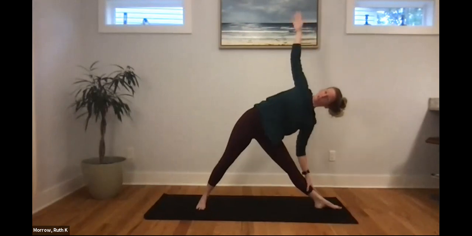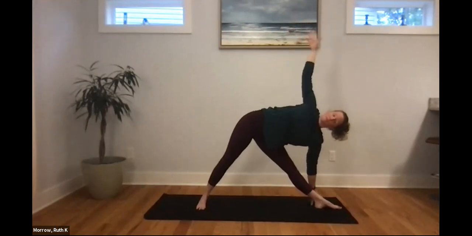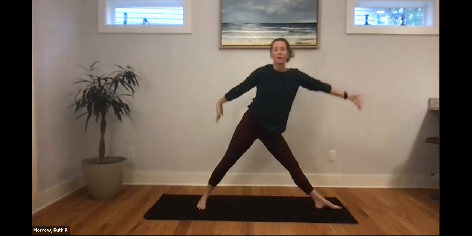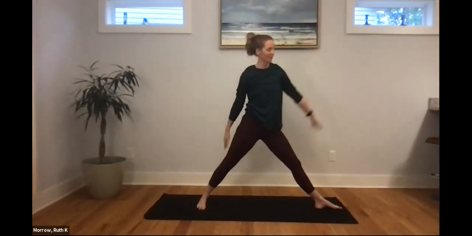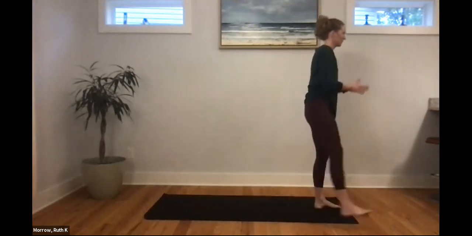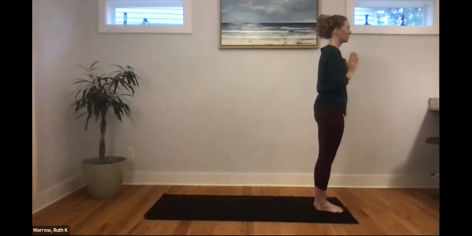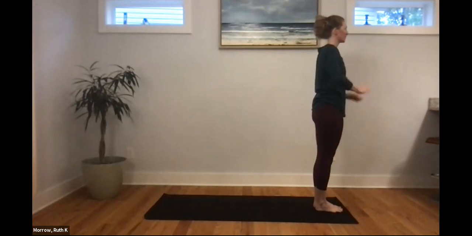Left hand on your ankle, shin, maybe the floor. Think length through your waist, through your sides. Maybe gaze is up. And then rise back up, reverse triangle. Lift, and then step to the top of the mat in mountain pose. So hands can be in prayer in front of your heart or relaxed by your sides. Breathe in.